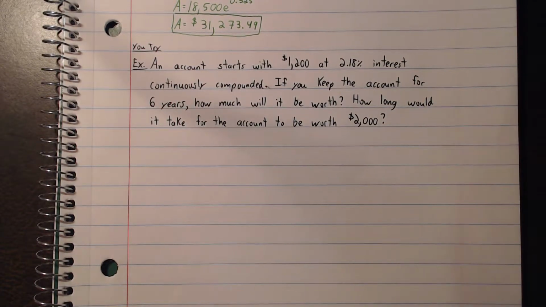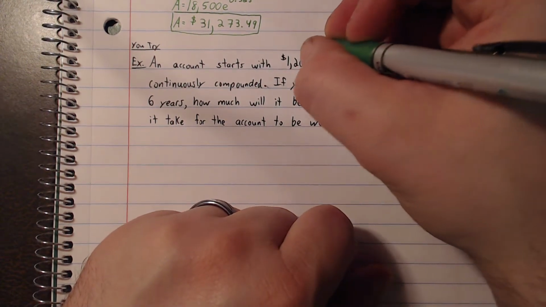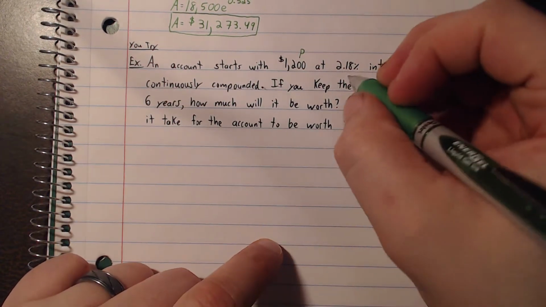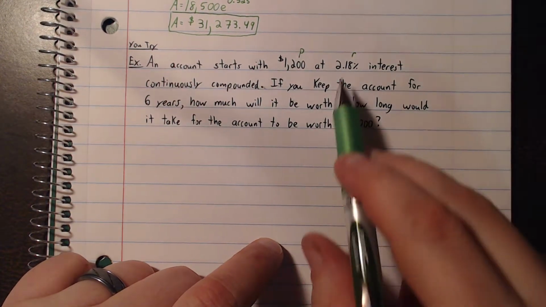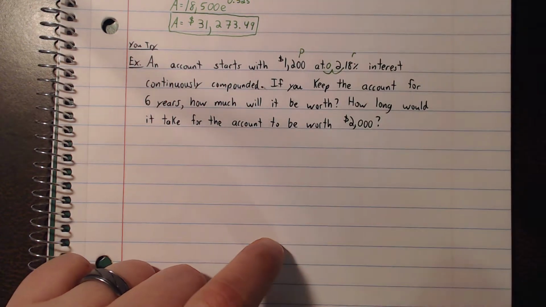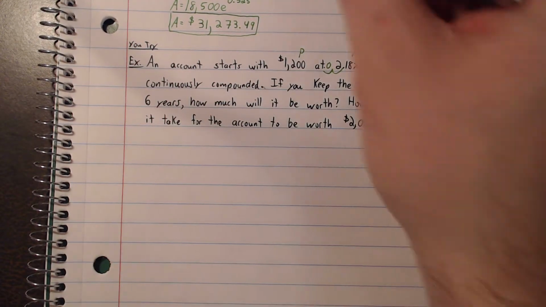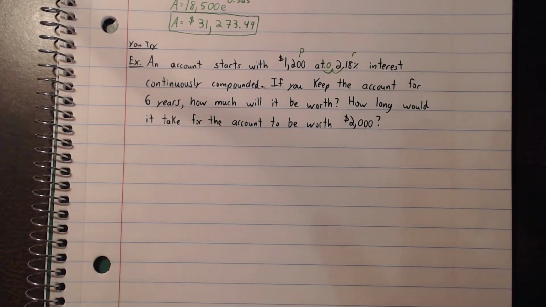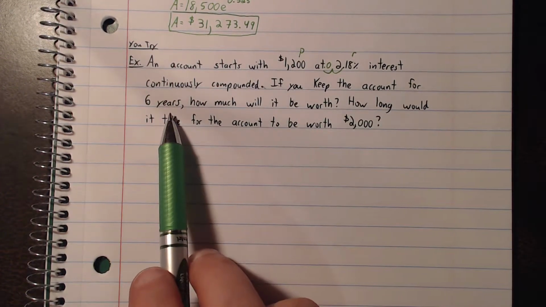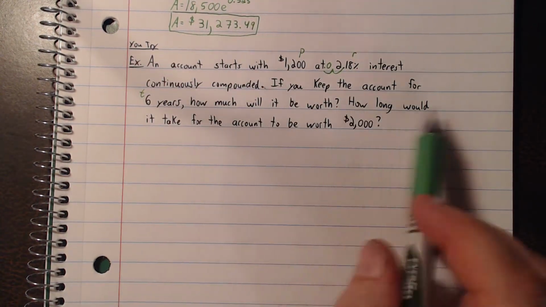All right, let's check this out. An account starts with 1,200. That's our principal. That's a little more realistic for me anyways. Our interest rate is 2.18%. That's our R value. But we got to change it to decimal form first. So move that decimal over twice, 0 placeholder. And it's saying continuously compounded. So our A equals Pe^(rt) still works. They say if we keep this account for 6 years, so time here is 6, how much will it be worth? We'll deal with this second question in a minute.